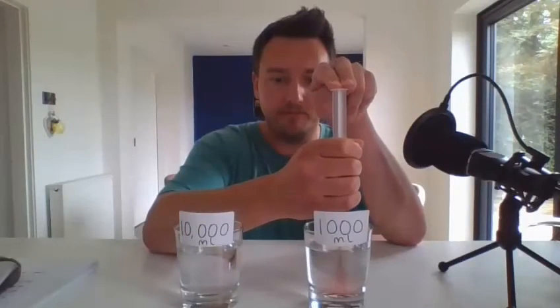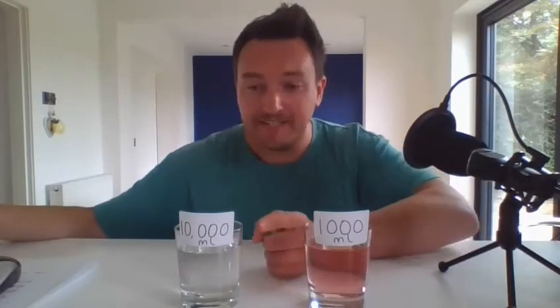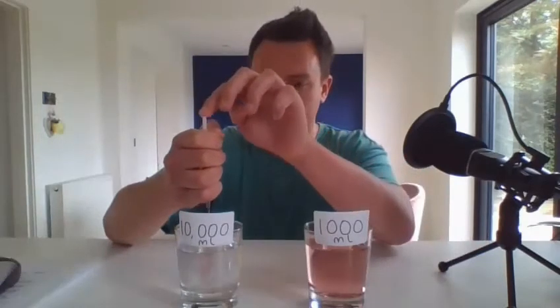So let's take our first syringe with 1000 milligrams in it, and let's place it into the 1000 mils and see what happens. Okay, next, let's take our same dose, our 1000 milligrams or 1 gram, and place it into the 10,000 mil of solvent container. Oh dear.